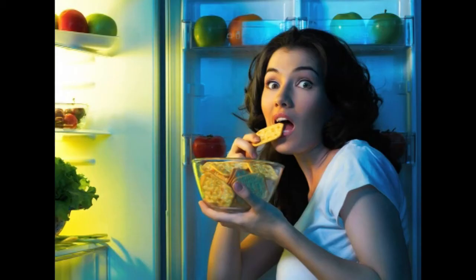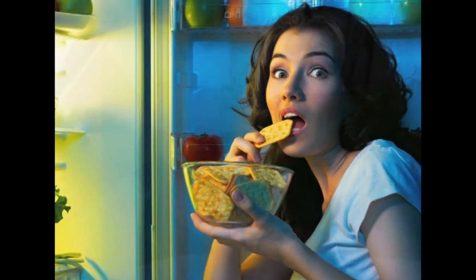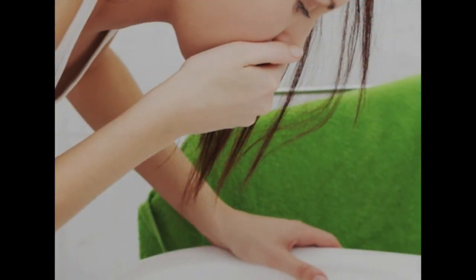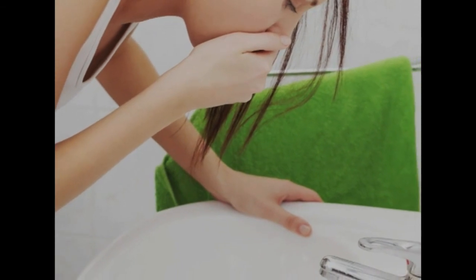Next eating disorder is bulimia nervosa. It is a serious, potentially life-threatening eating disorder characterized by a cycle of binging and compensatory behaviors such as self-induced vomiting designed to undo or compensate for the effects of binge eating.